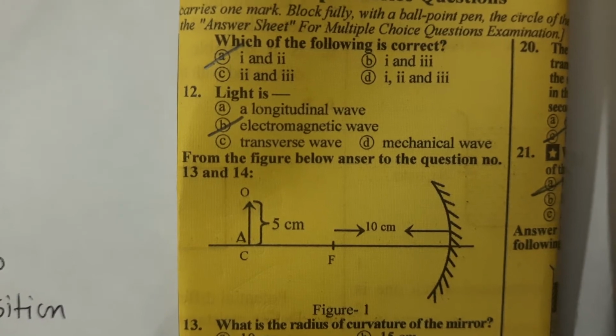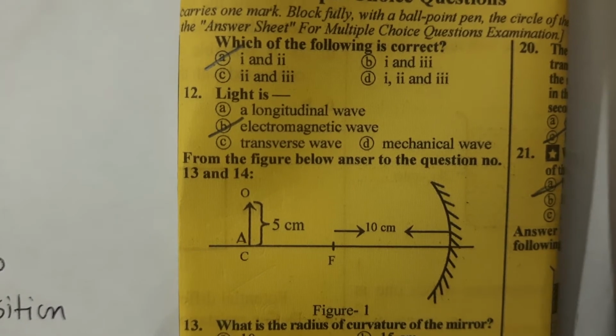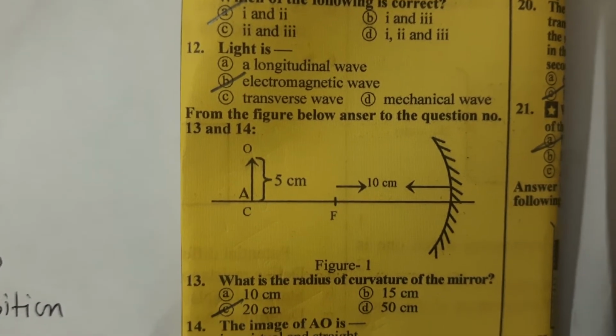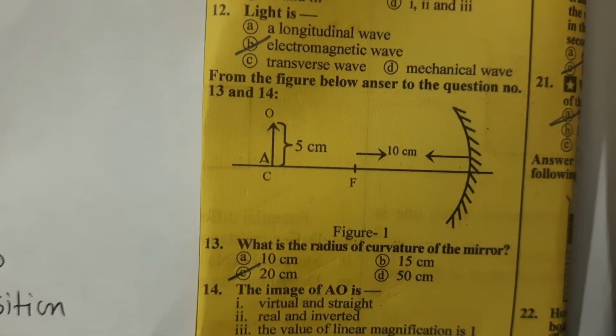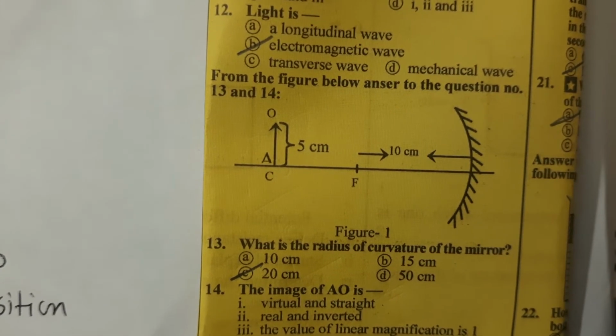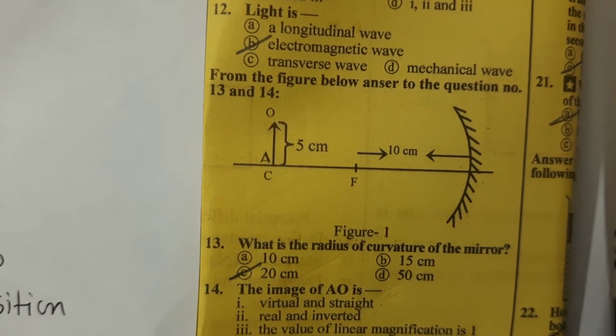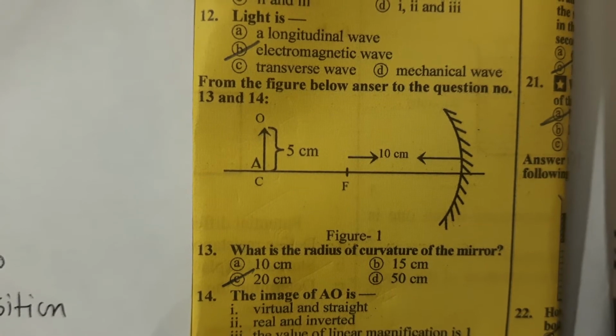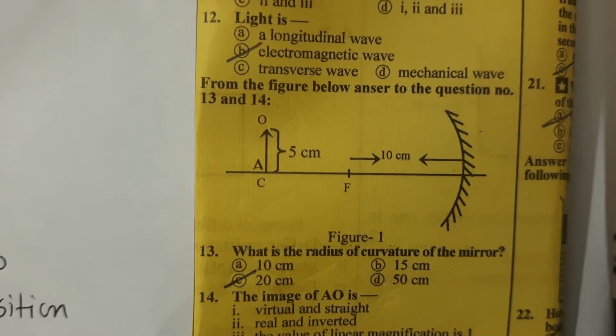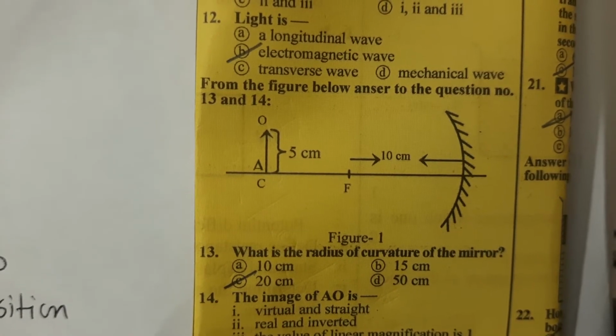Light is an electromagnetic wave. That is the answer. Okay. Here we have a stem. From the figure below, answer question numbers 13 and 14. Here you've seen a picture of a concave mirror.